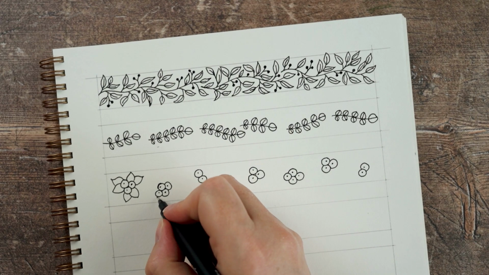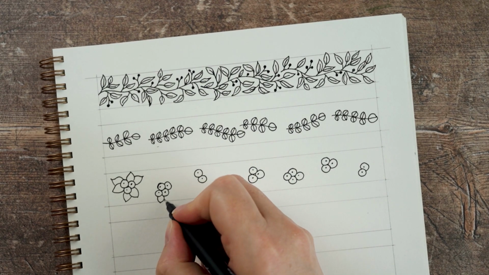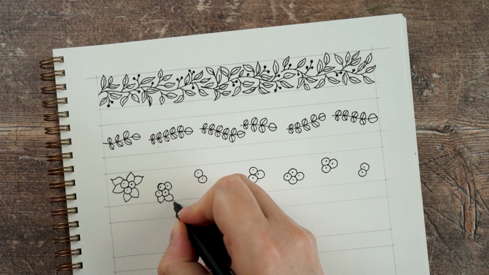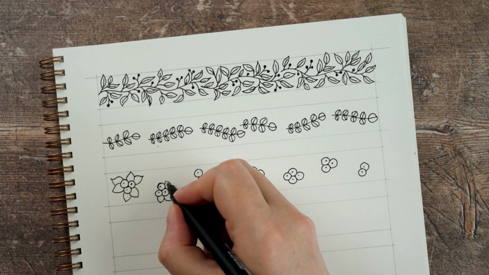Like this. And there's some more, and these leaves kind of come to a little point.